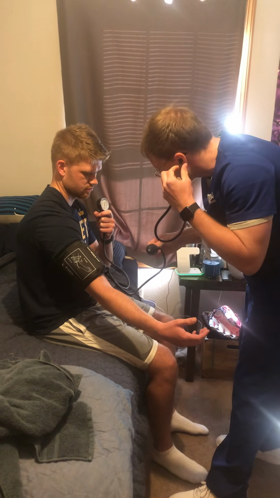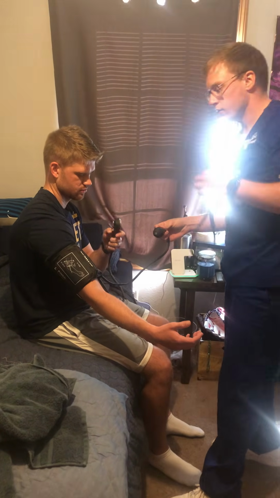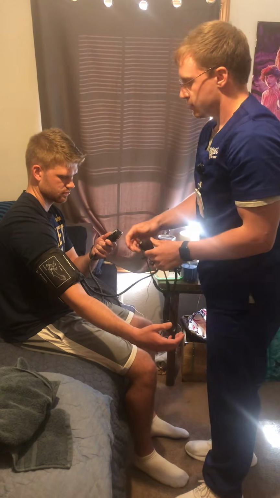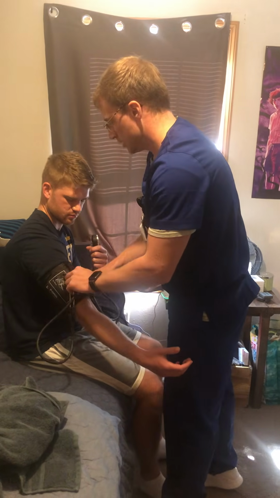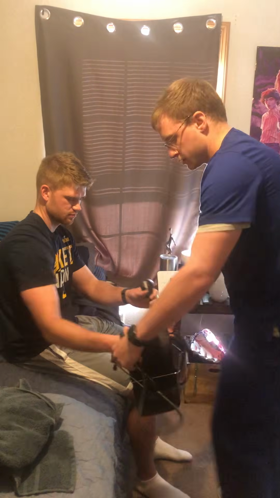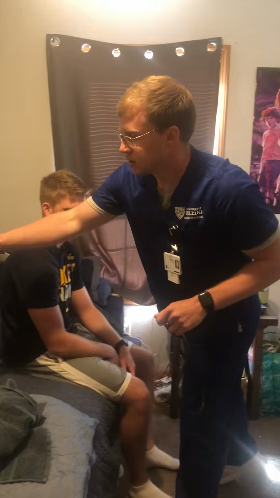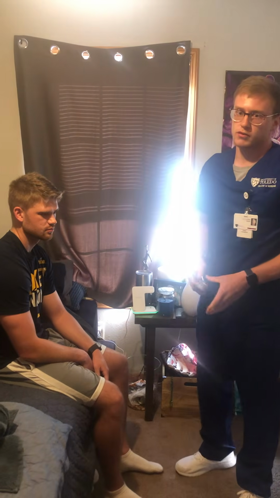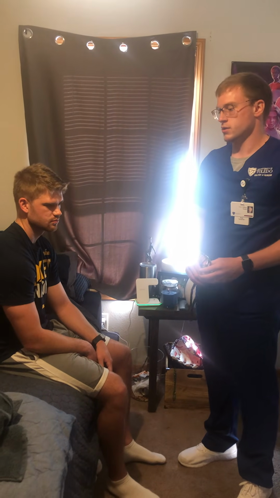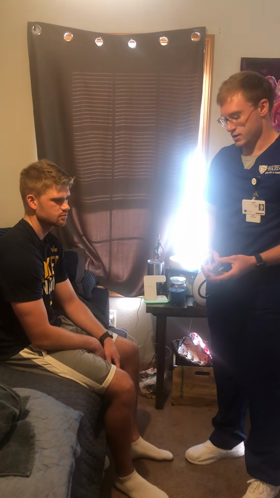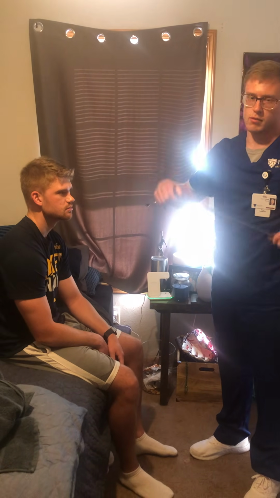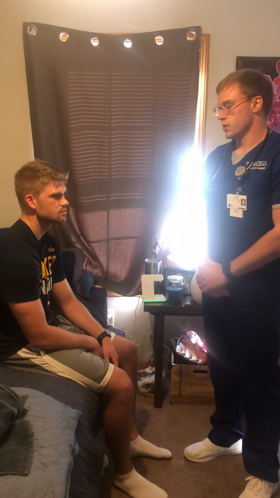Alright, so for Braden's blood pressure, I got 142 over 88. This would put him in the stage 1 hypertension, which ranges from 140 to 100 systolic and diastolic. So we would make sure that we wanted to make note of that in the report.